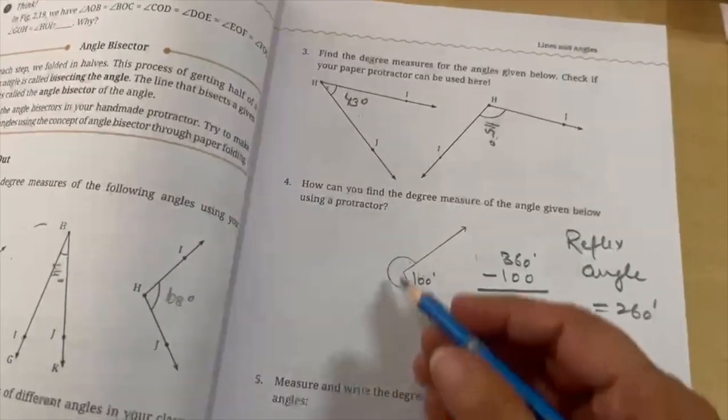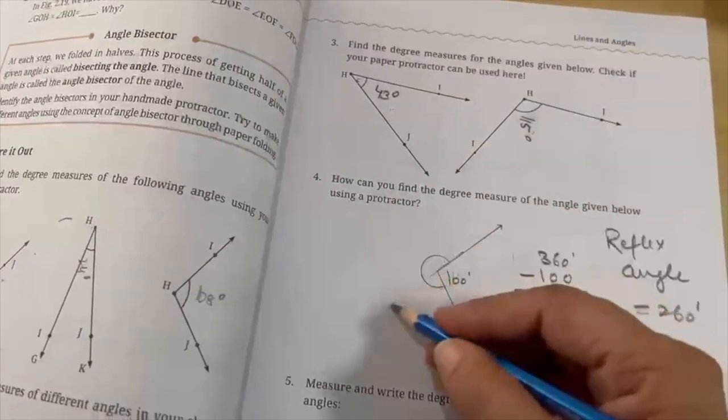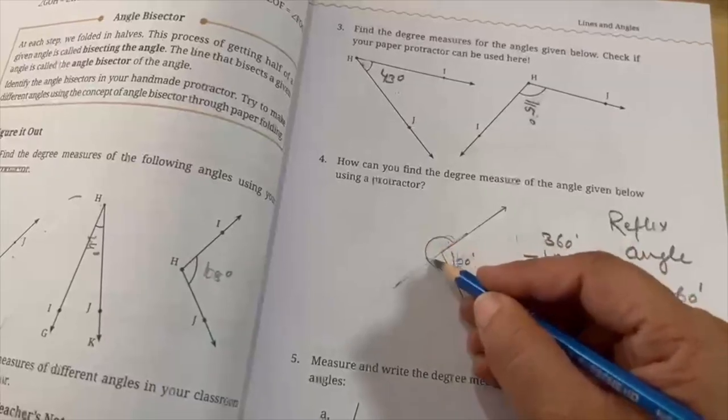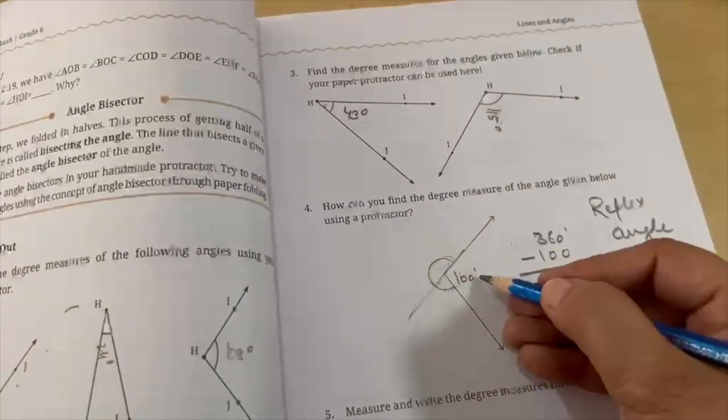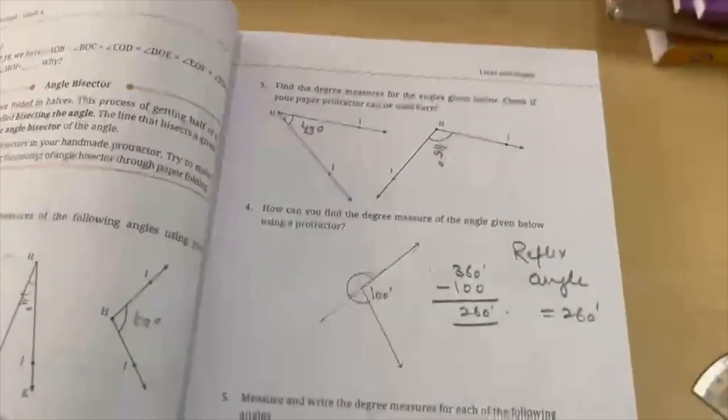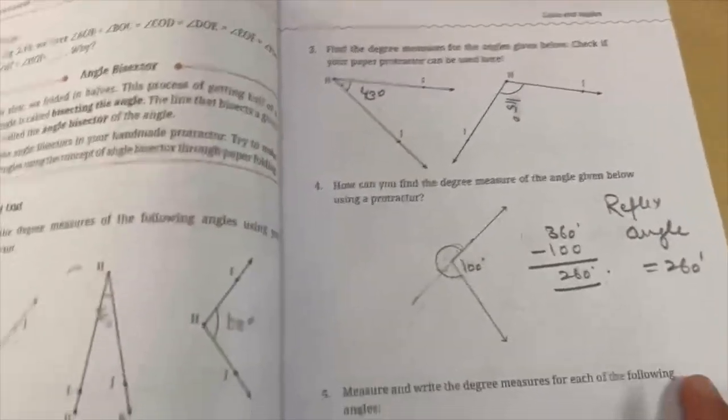Or what you can do is extend this ray. If you extend it, this much is 180, and you can add the measure. Or it's better to measure the unmarked angle and subtract it from 360, and you will get the reflex angle.